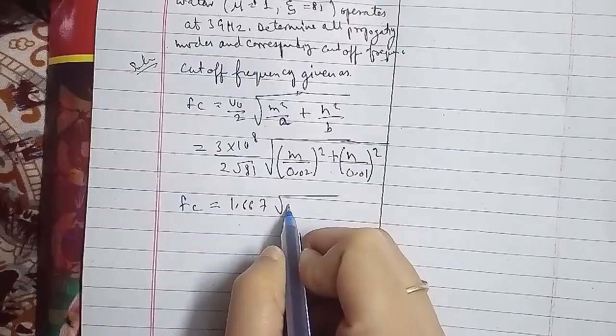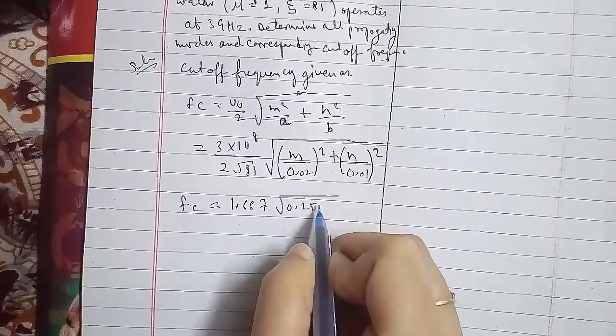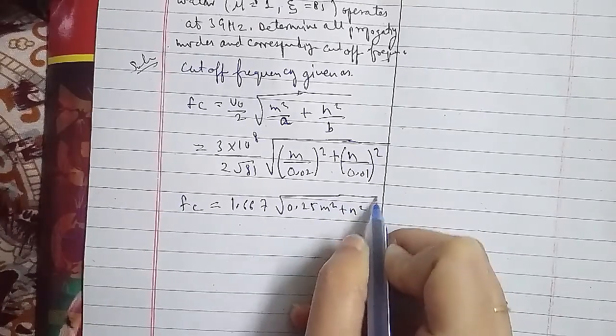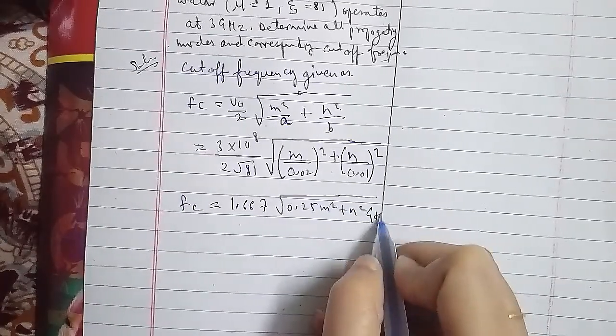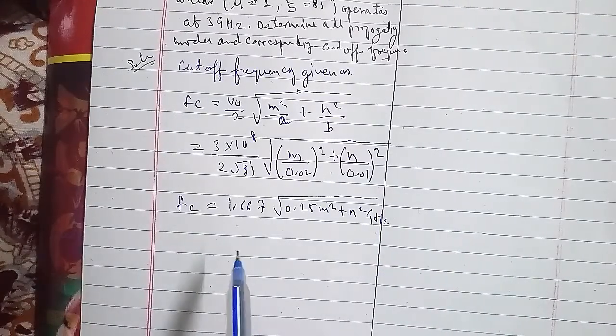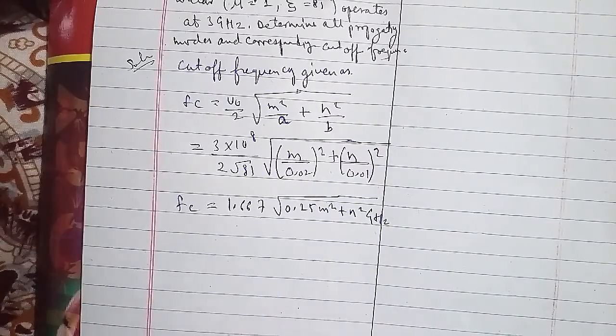The propagating modes and the cutoff frequency, we will be making a table here. We'll discuss the mode and the cutoff frequency.